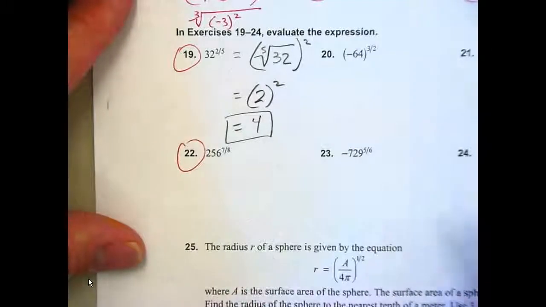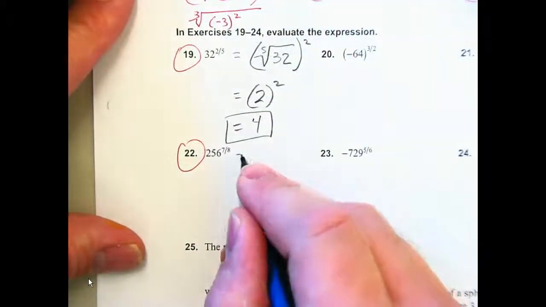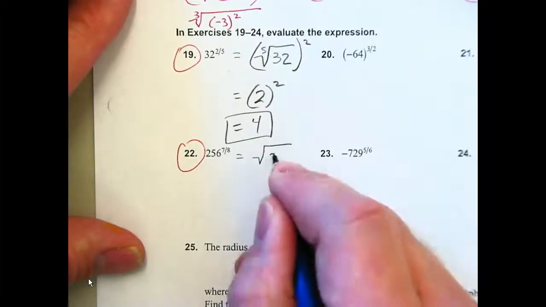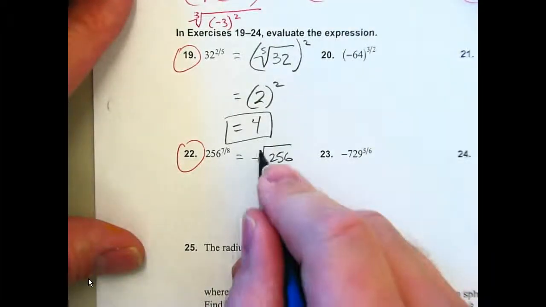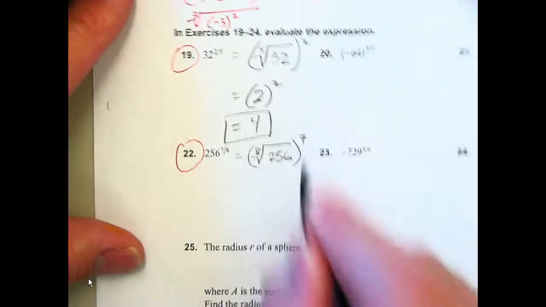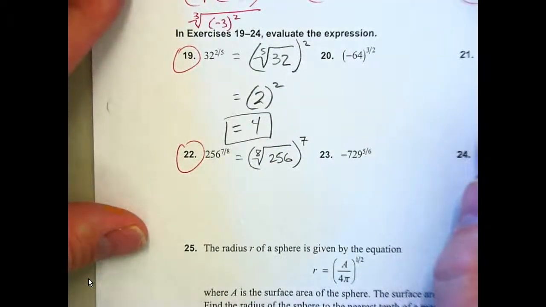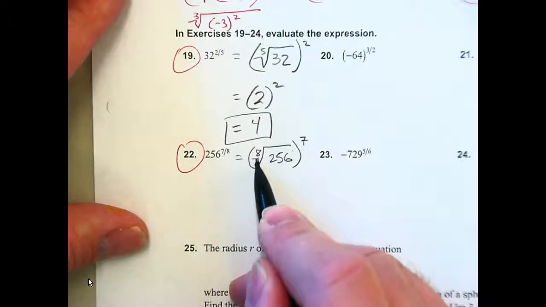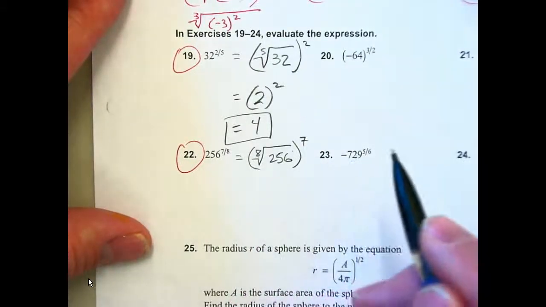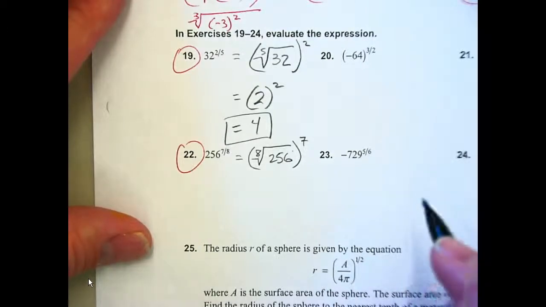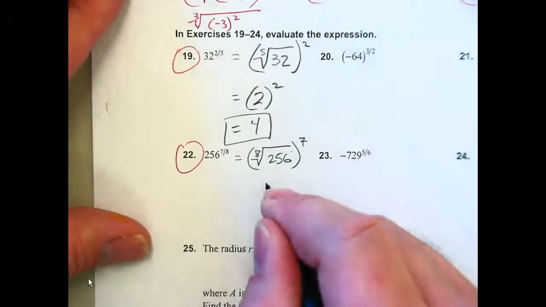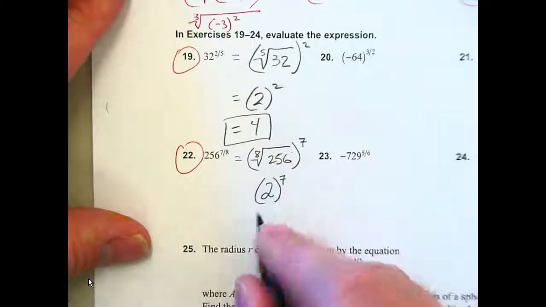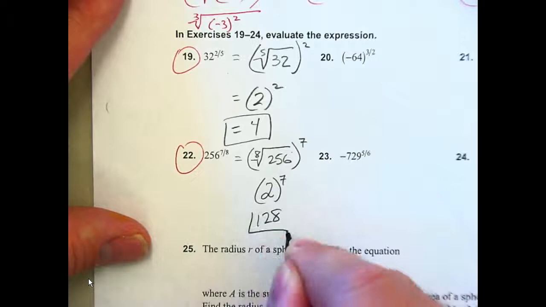Okay, so writing it in radical form, or in this form first, makes it a little easier. 256, we're taking the 8th root of it and then raising it to the 7th power. Like here, the bottom number always is your index. Okay, so the 8th root of 256 also happens to be 2. And 2 to the 7th is 128.